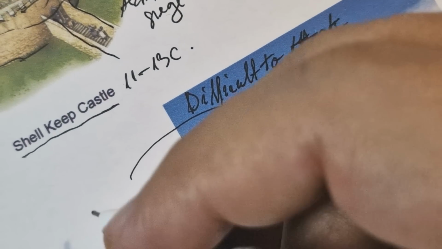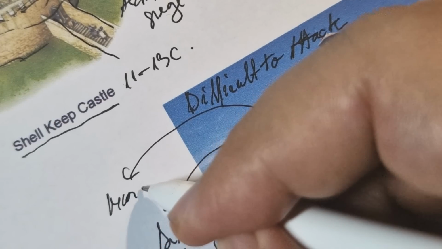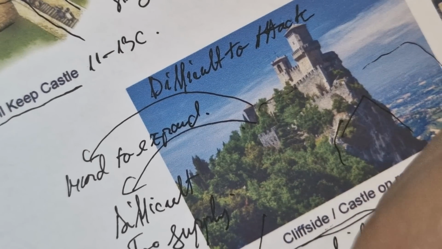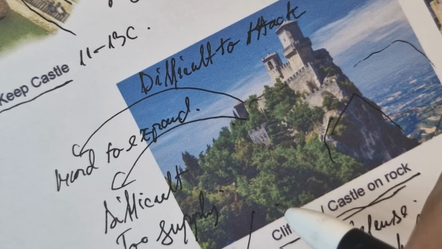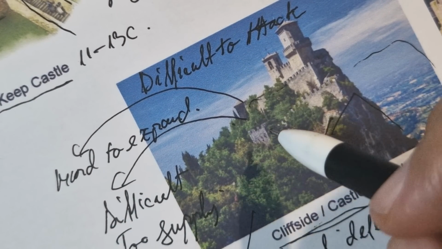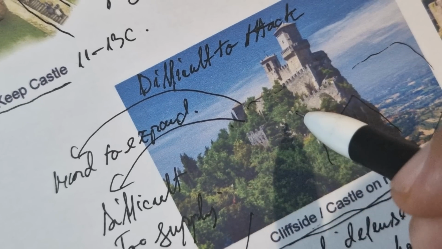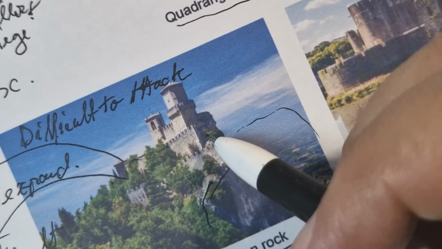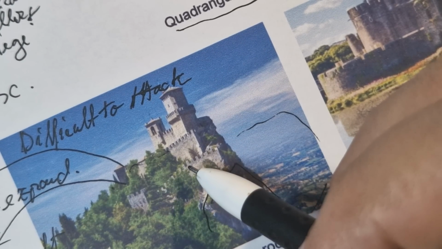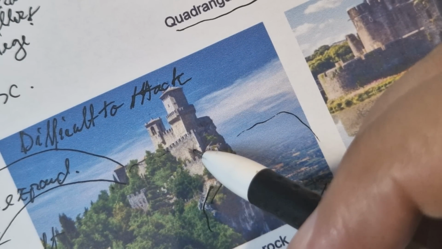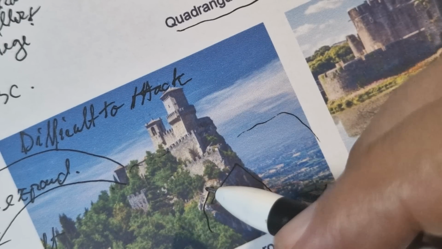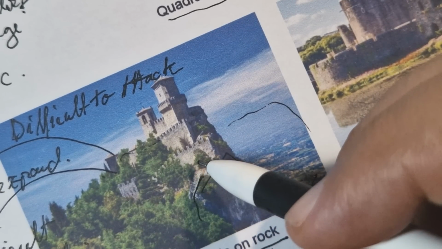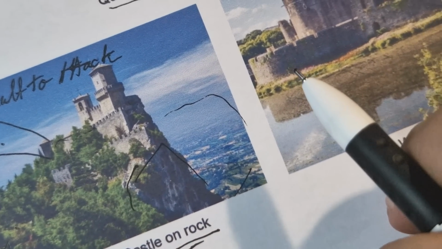So, hard to expand, due to the limited natural conditions. And it was harder to access even for its inhabitants. These castles were used mostly as a last resort in an invasion or in a siege. Mostly as the last defense resorts.